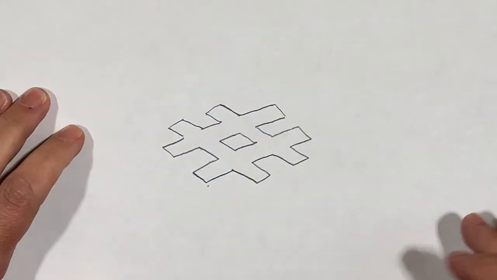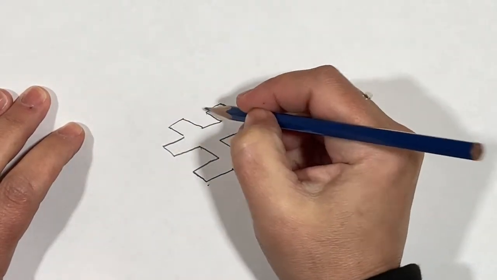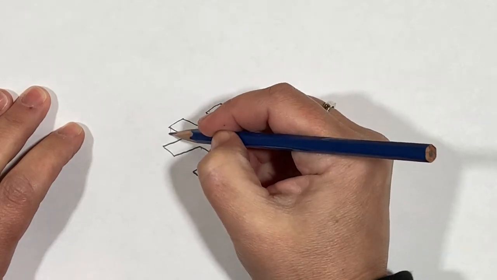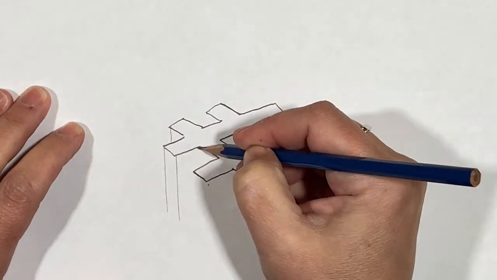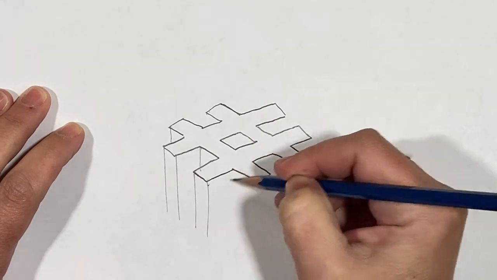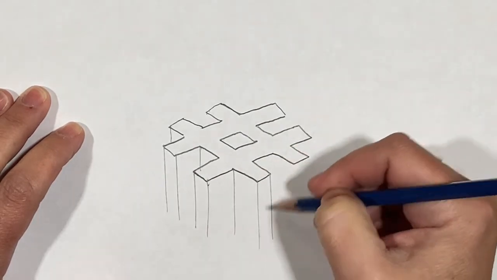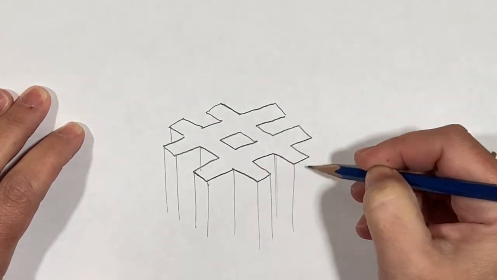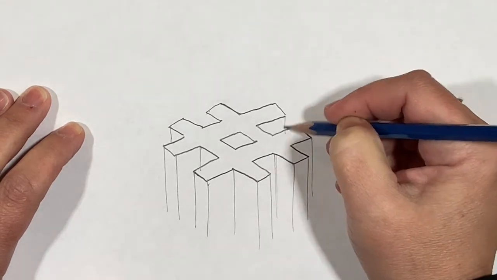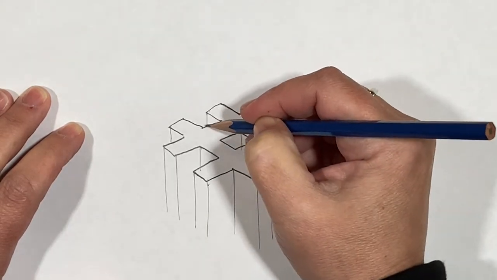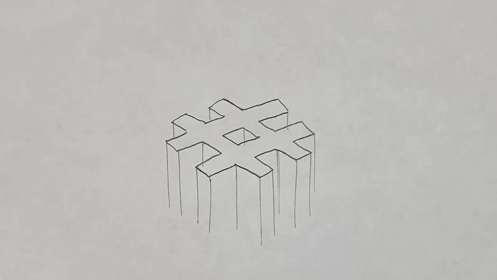So here is what it looks like. So now at each one of these corners, I'm just going to bring a lot of lines down. I can always erase. Already that looks pretty cool, right?